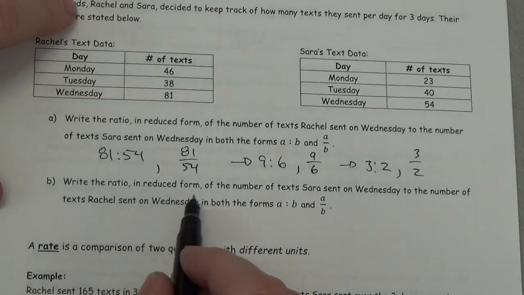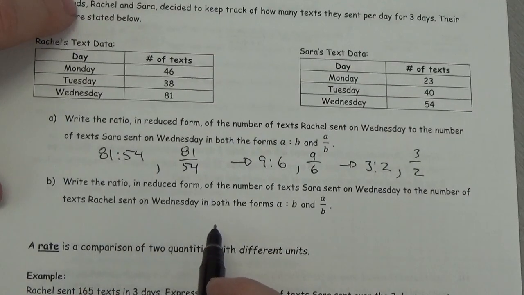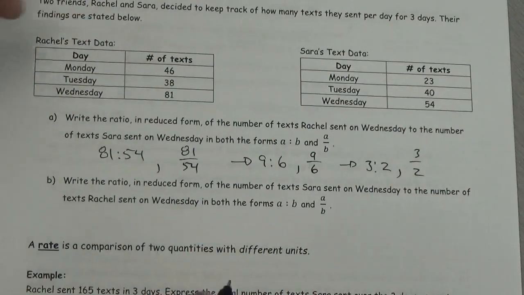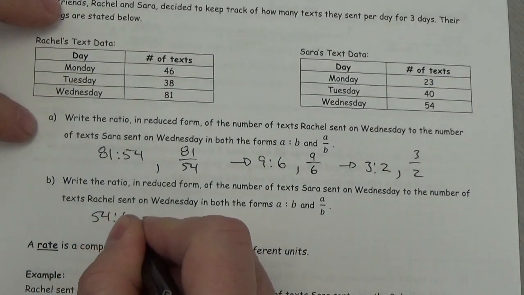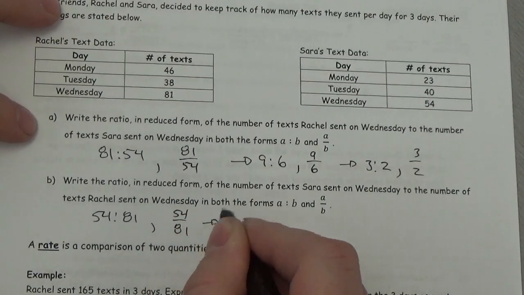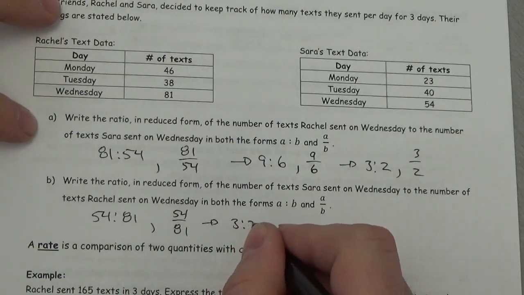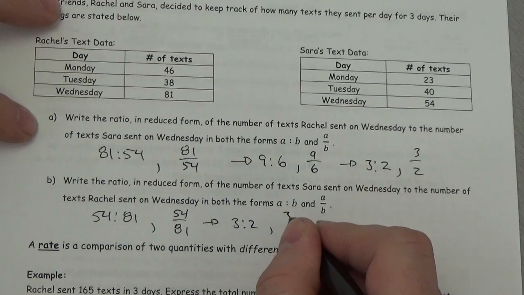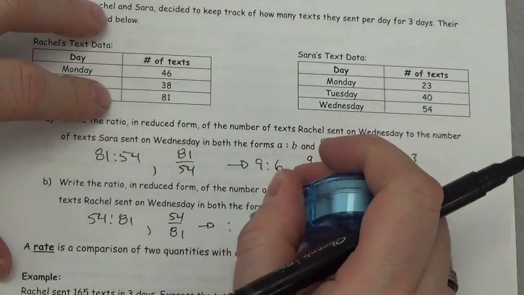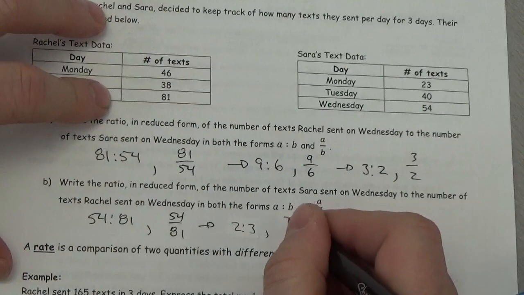Then it says, write the ratio in reduced form of the number of texts Sarah sent on Wednesday to the number of texts Rachel sent on Wednesday in both forms, A to B and then A over B. So in this case here, all we're asking you to do is to flip these numbers, and so it becomes 54 to 81, which is also 54 over 81. But you can guess how we're going to go about doing this, and so eventually we're going to get 3 to 2, which is going to be the same as, oh, shoot, not 3 to 2. I immediately looked over there, and then I just grabbed them in the order that I saw them. I wasn't thinking about that. This is going to be 2 to 3, or 2 over 3.